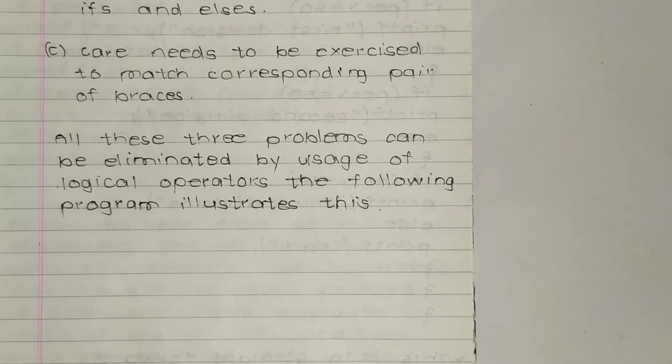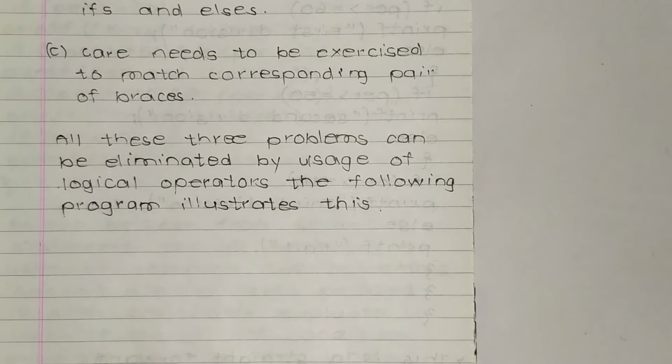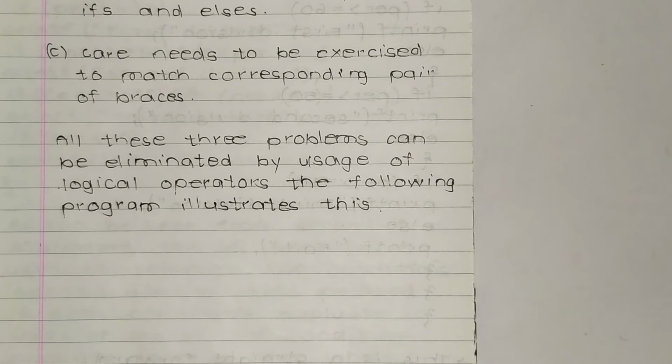Now C, care needs to be exercised to match the corresponding pair of braces. So care should be taken for matching the corresponding pair of braces. That means the pair of braces should be entered correctly and care should be taken for that also.